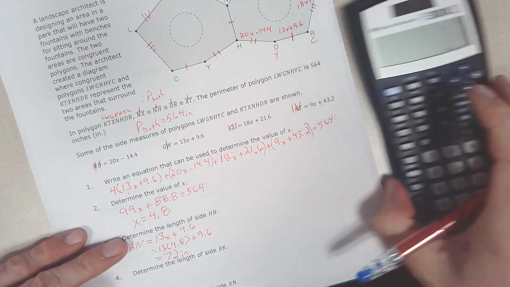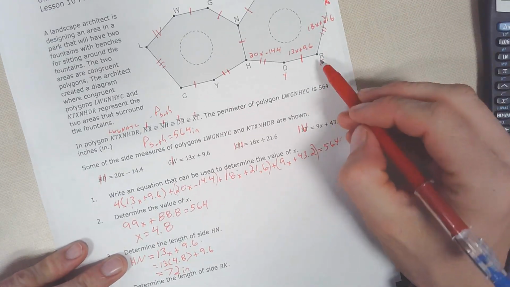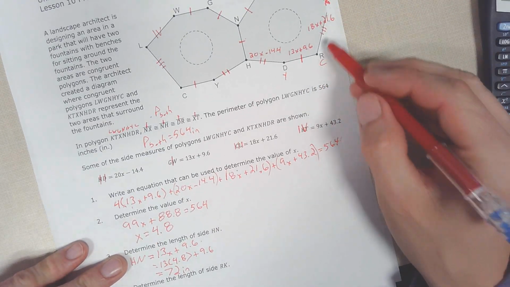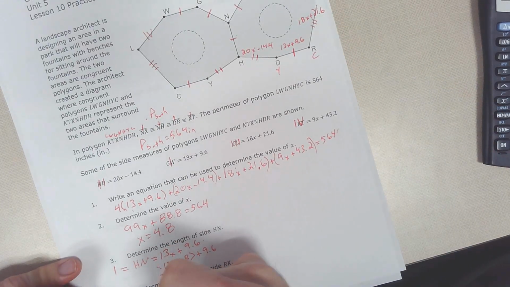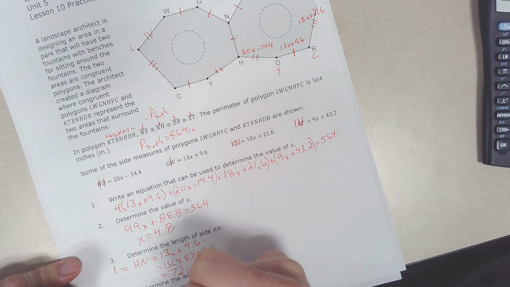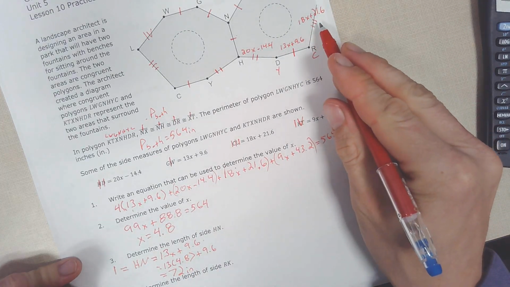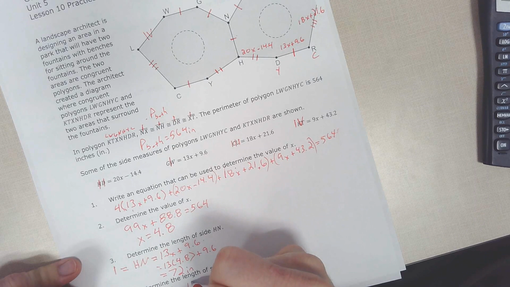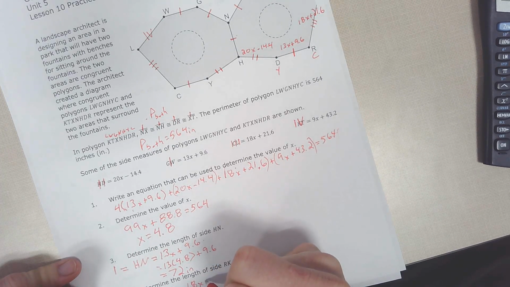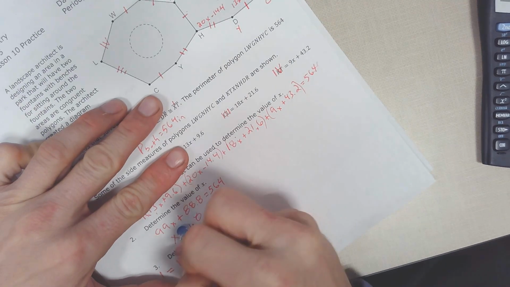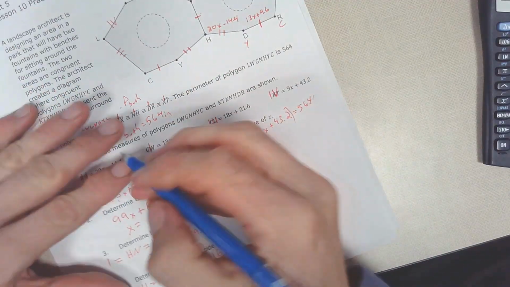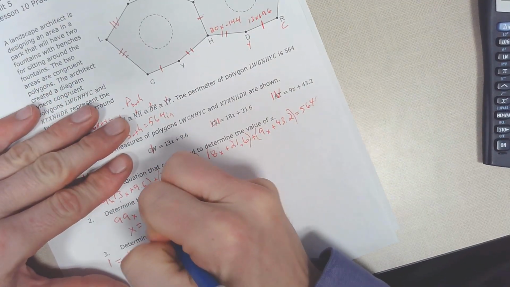Okay, RK. RK is a triple length. RK is a triple length. Triple length equals RK equals 18x plus 21.6 equals 18 times 4.8. I want to make this easy to see.